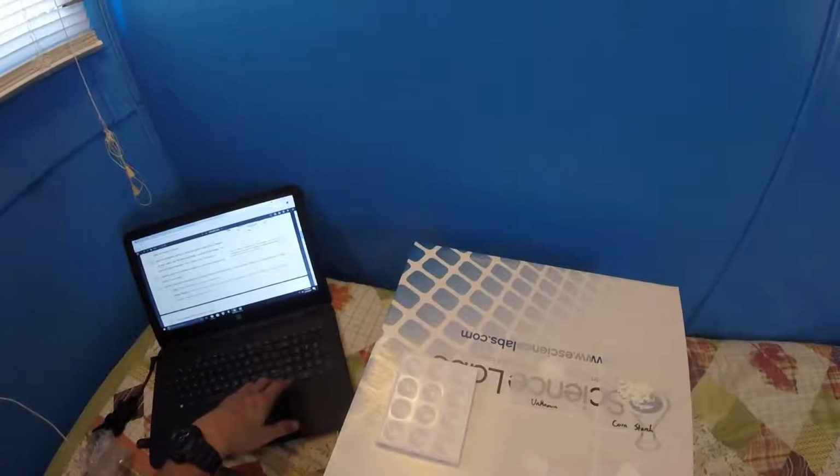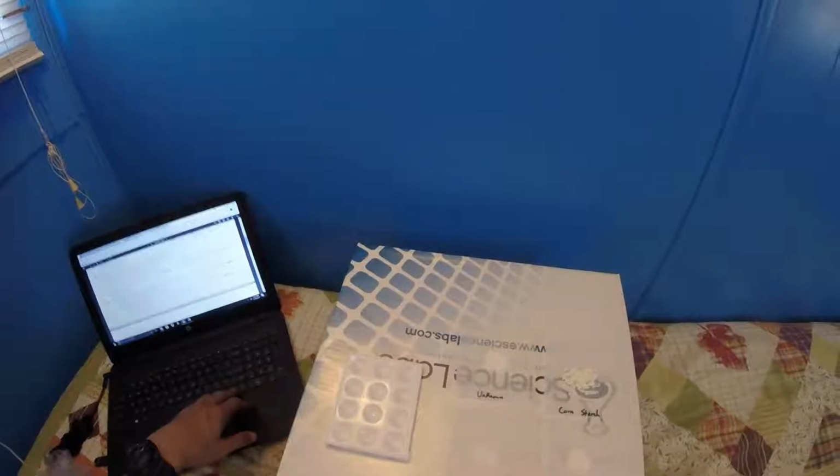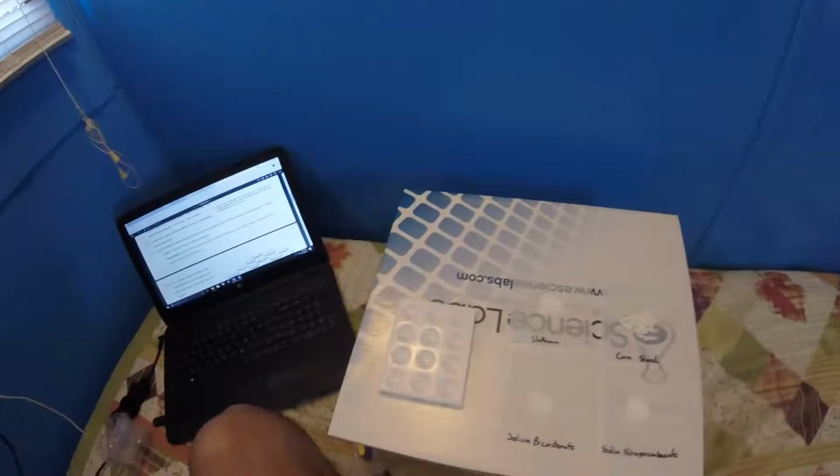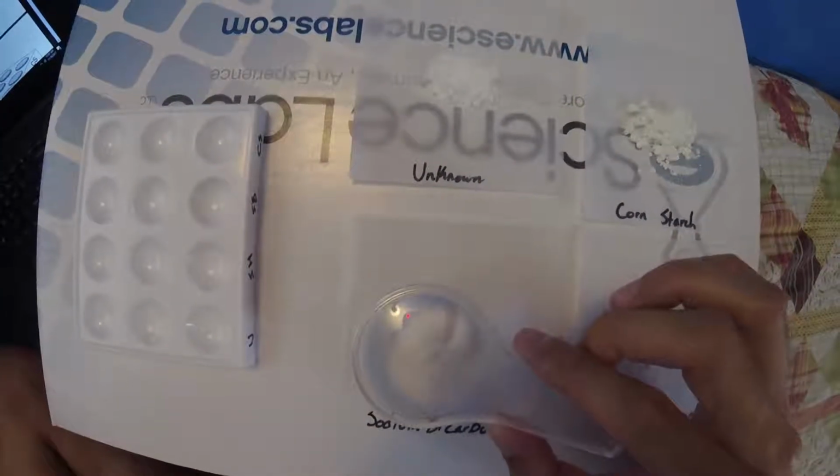And then we had to use a hand lens to observe the following physical characteristics of each powder. Record the observations in Table 2. So, the sodium bicarbonate, it's a crystal-like powder.